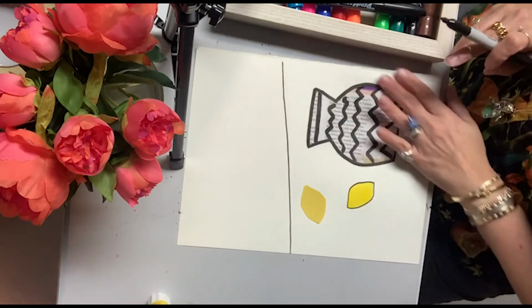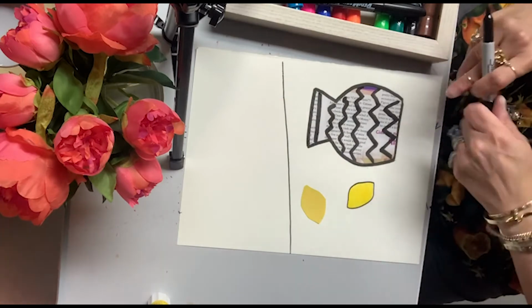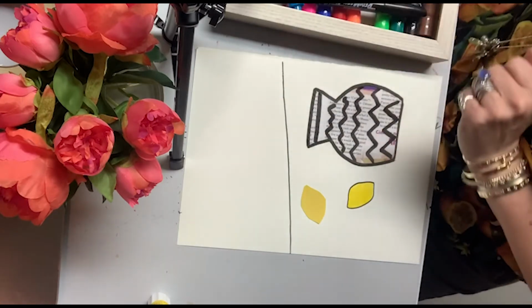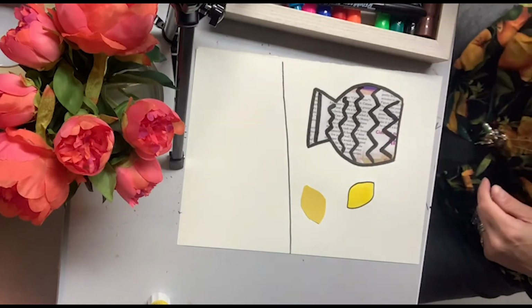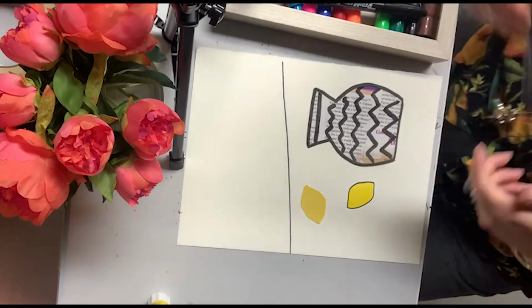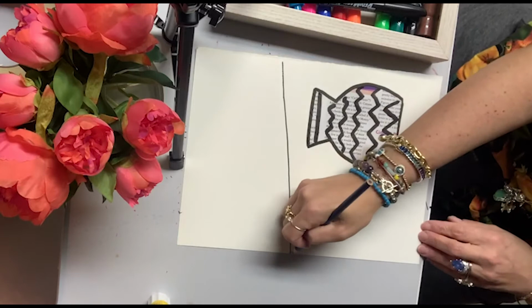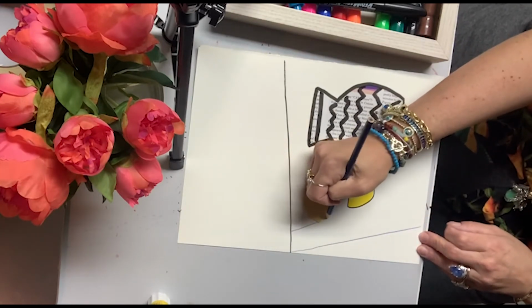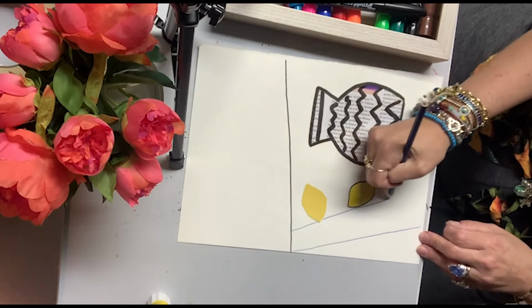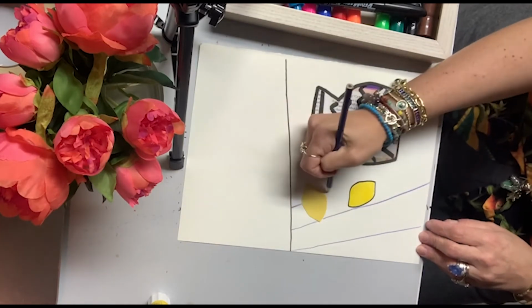Now I want to make some kind of a pattern or something happening on my table. What Mr. Tom Abyss Smith did was on one of his, he did kind of a checkerboard pattern. So I'm going to use, let's see, maybe a purple colored pencil. And I'm going to start by making some lines. And I'm going to work around the objects that I just put on my paper.